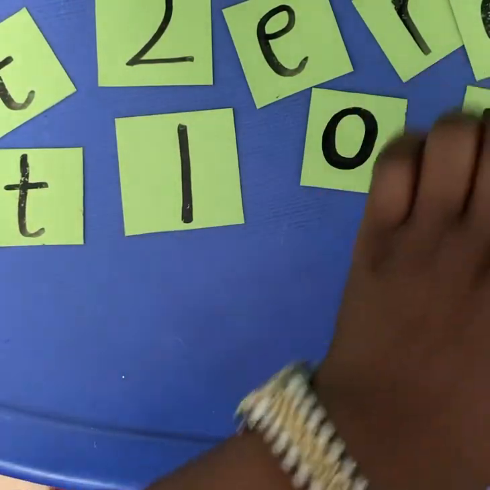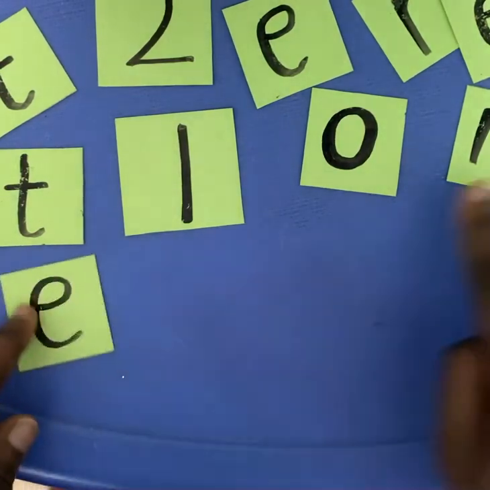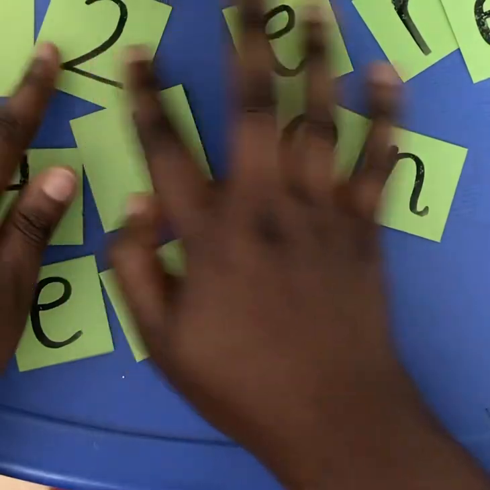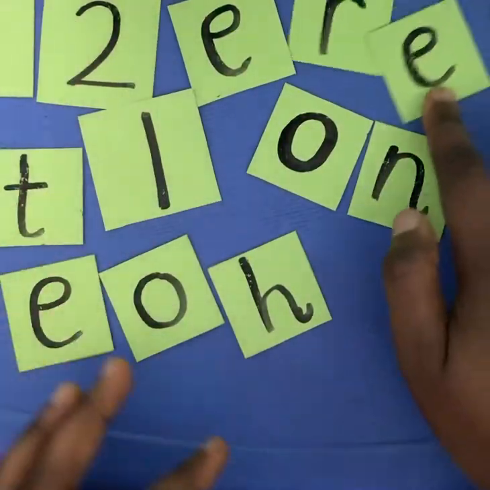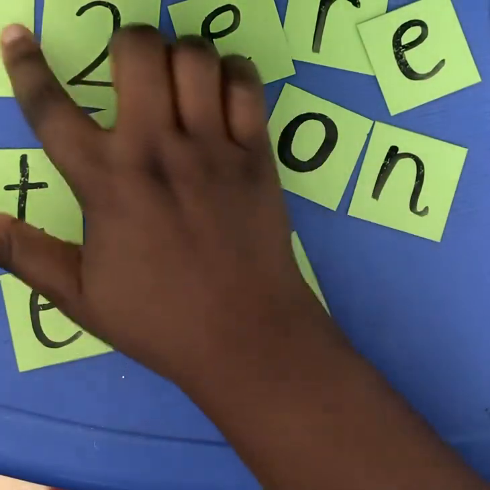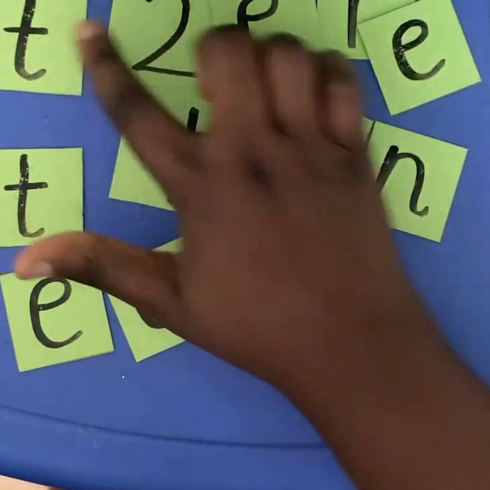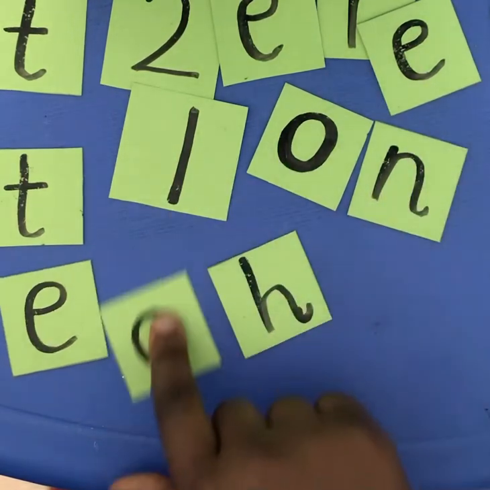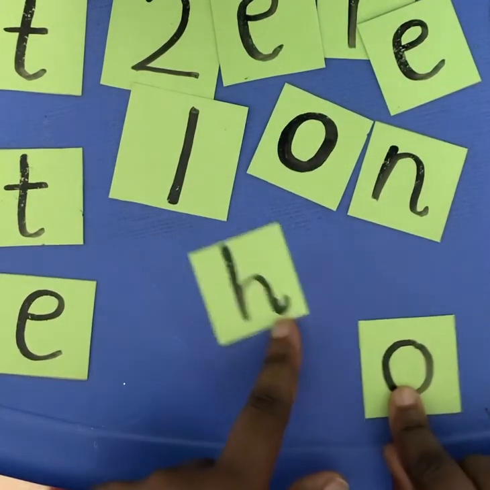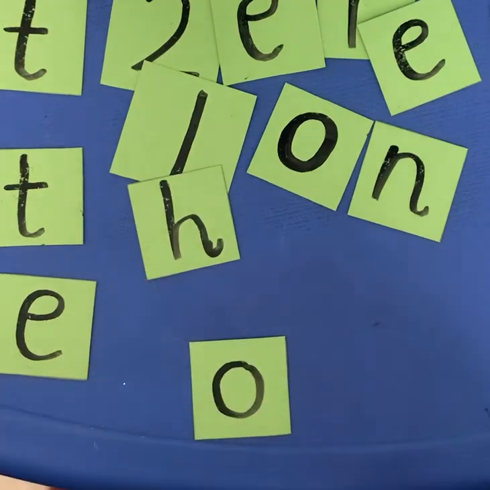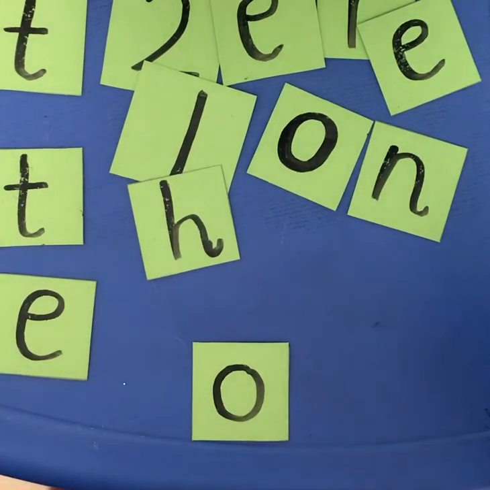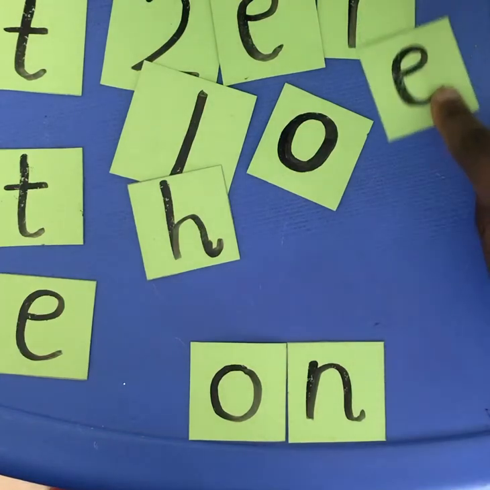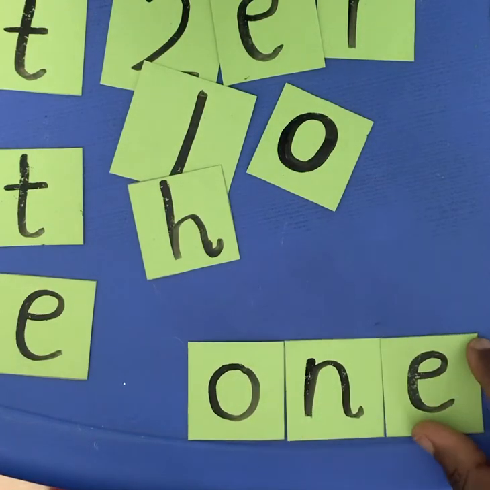Now I have all my letters right in front of me, right? Now I have to find O-N-E 1. So where is O? This is O. Can you see? O. What comes next? N. And what comes next? E.